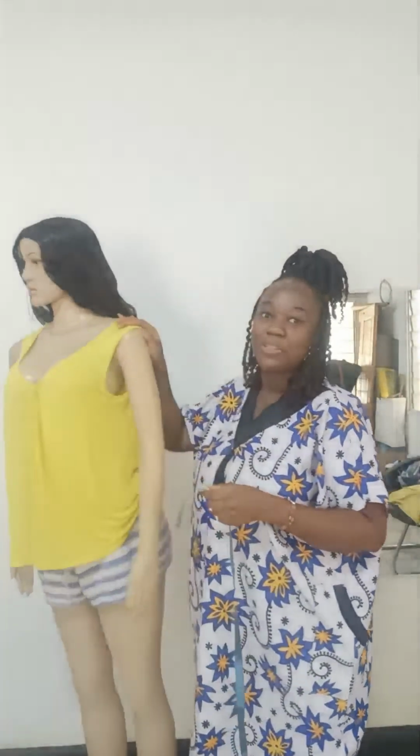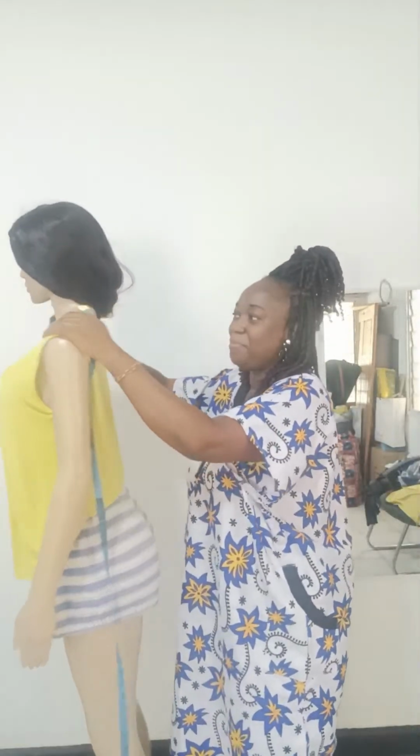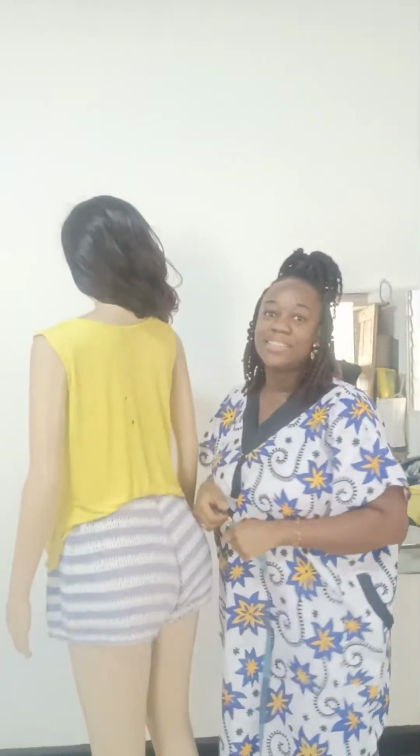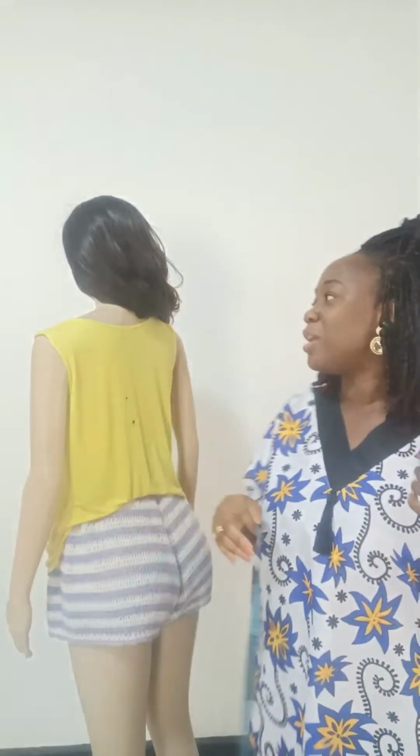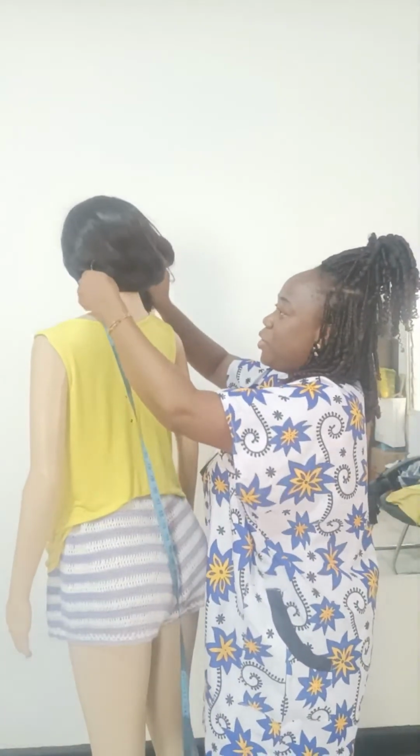So the first I'm going to show you today, I'm going to be using Akosua here, is the shoulder measurement. How do we measure the shoulder? From where do we start and where do we stop? Sorry, Akosua, I have to take your hair away.